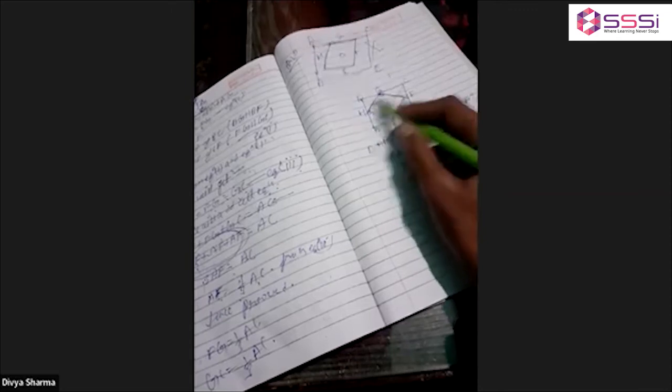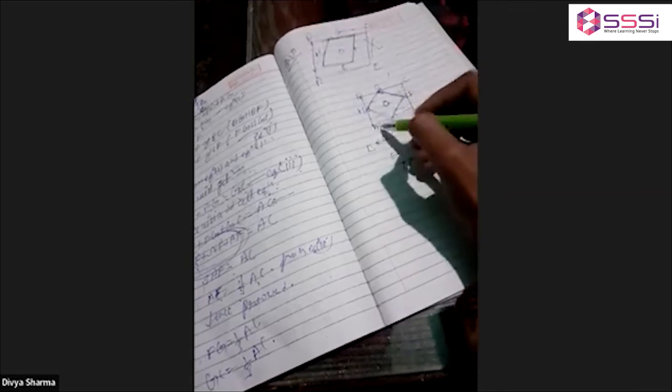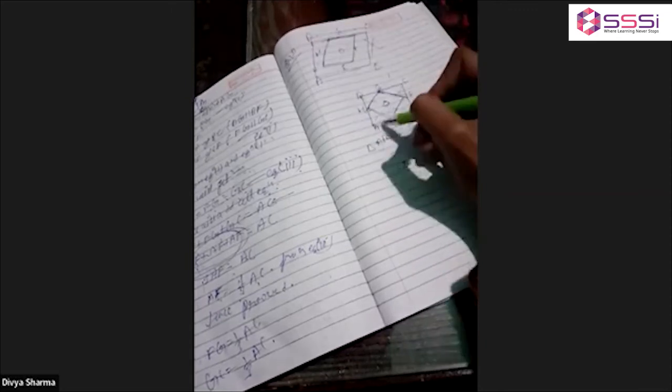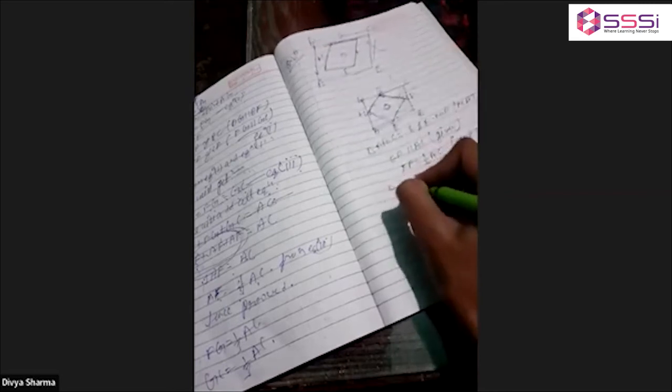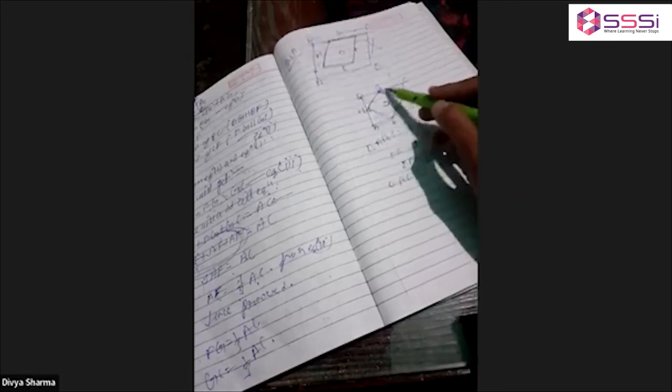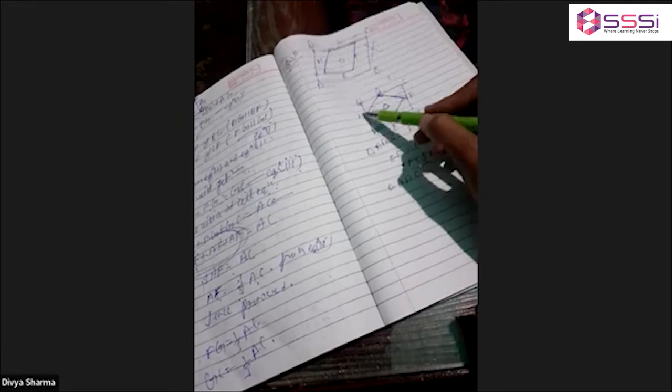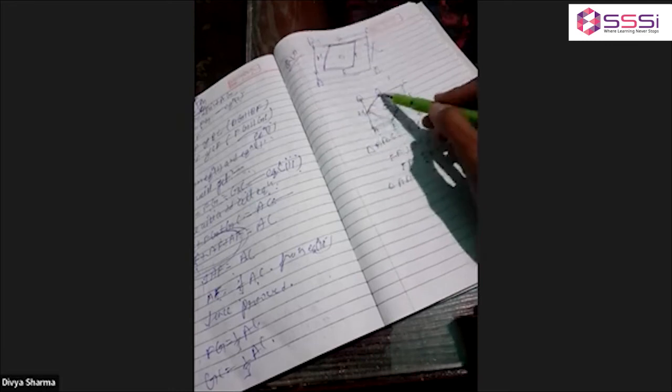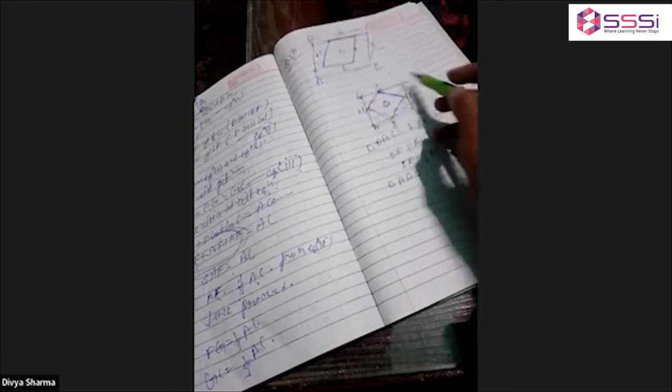Now we will consider another triangle, ADC. We have taken triangle ABC, and now we will take triangle ADC. In ADC, what we are seeing is that H and G are the midpoints. H is the midpoint of line AD and G is the midpoint of line DC.